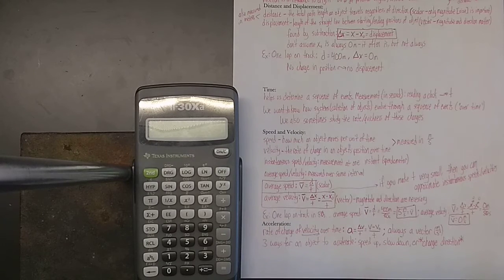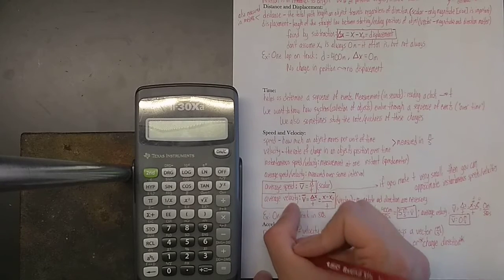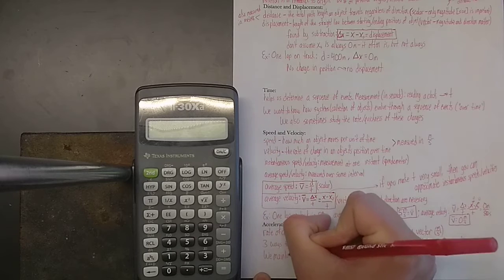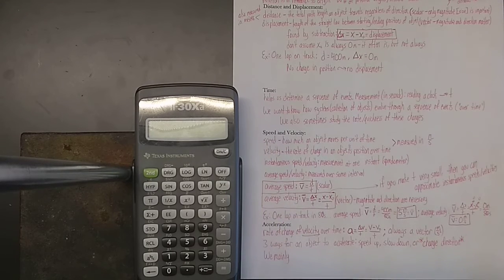Now, I just want to make one last note about acceleration before we move on. You could keep going down the rabbit hole with this. You could ask, is there a term for how much the acceleration changes over time? And there is. It's called jerk, technically.